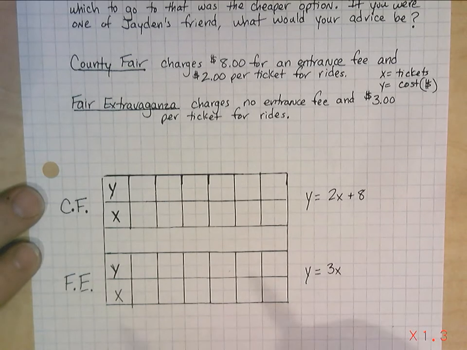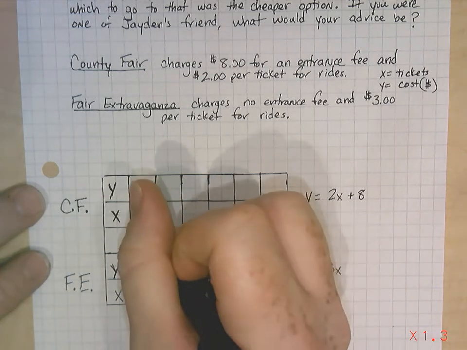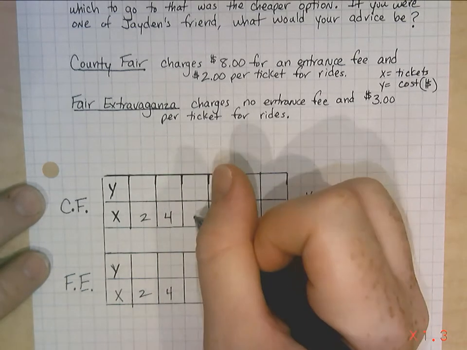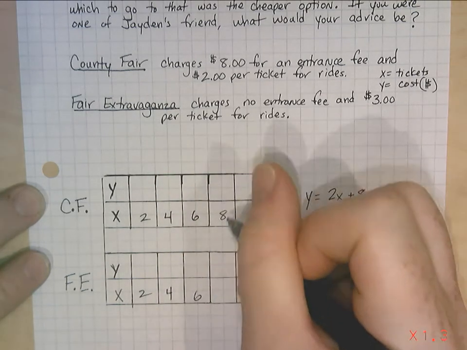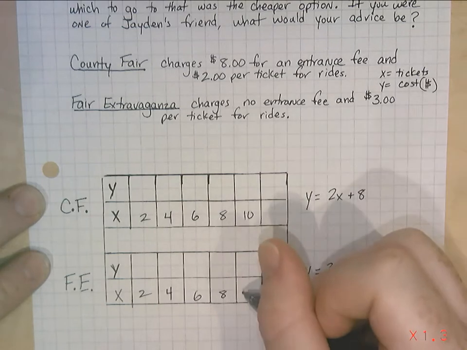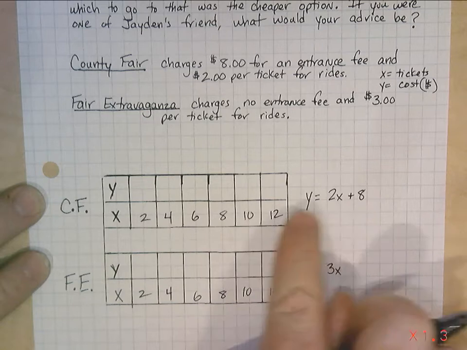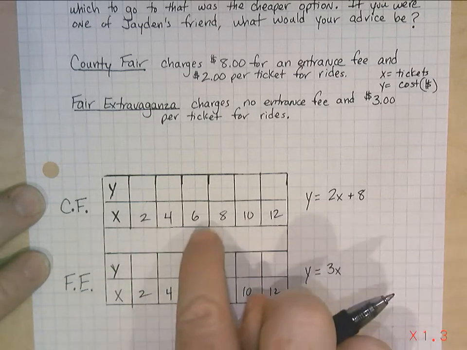Now, I would probably say most people are not going to buy one ticket. They'll probably buy 2 at the smallest. So let's start with 2. Let's keep them both the same so we can compare them adequately. So I'm just going to go up by 2. And then what we're going to do is plug our numbers into the equation, find out what our cost is going to be.